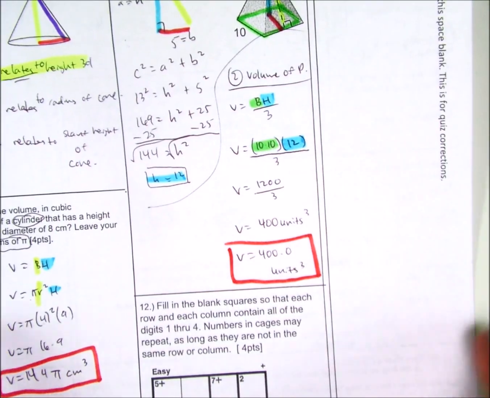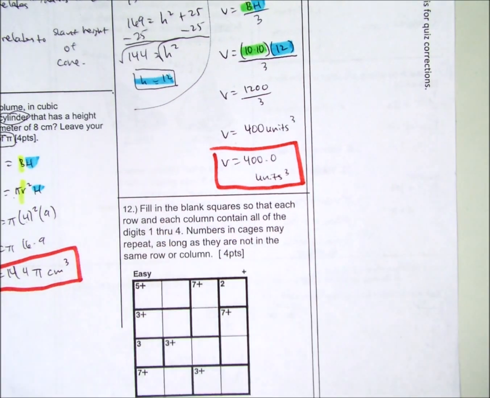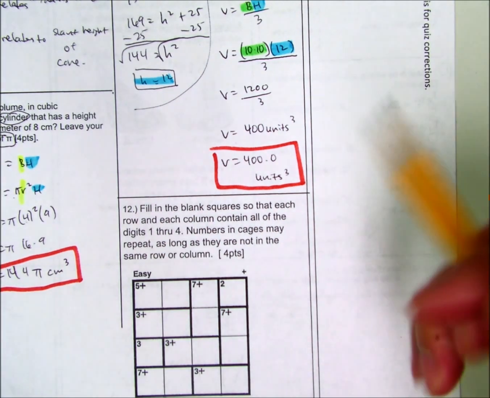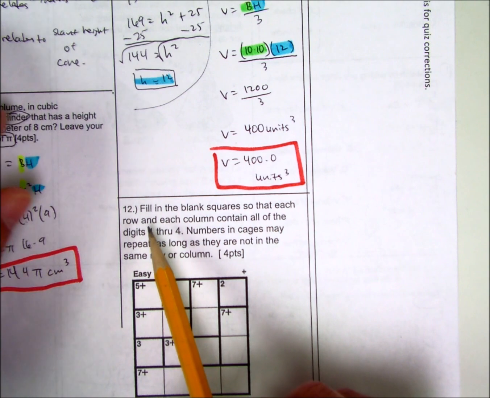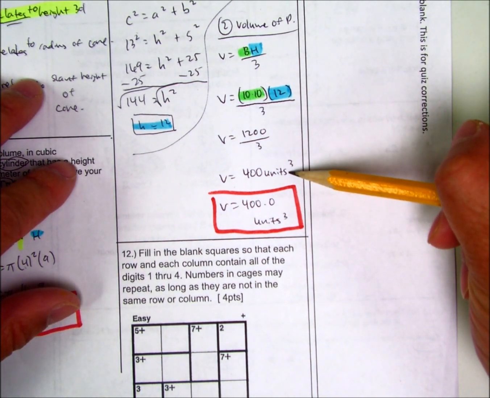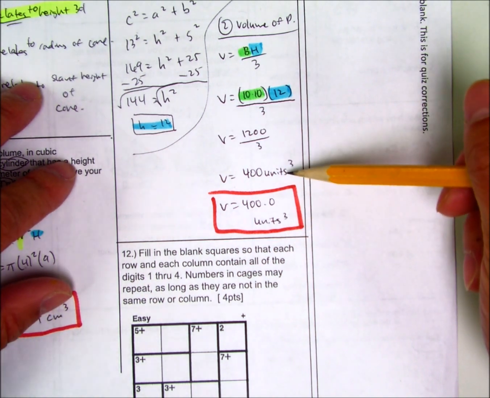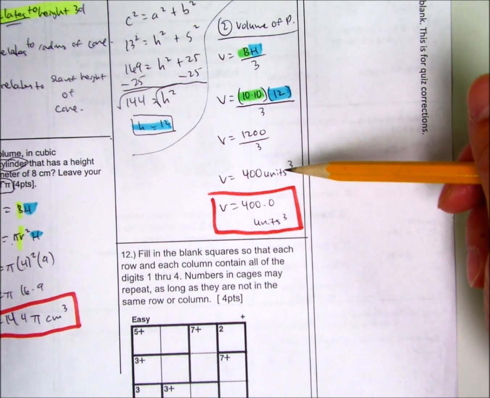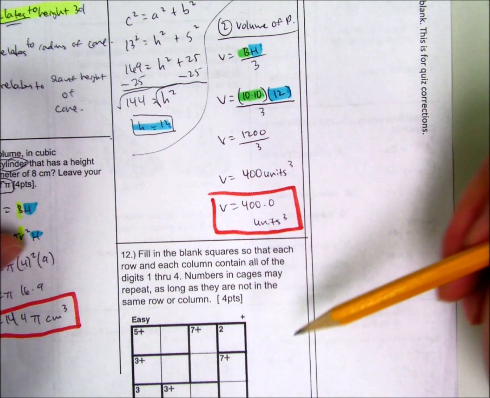And the last problem, fill in the blank. Alright, so our last answer, make sure it's rounded to the nearest tenth. So that is with no decimals. That will be rounded to the nearest whole, or you could say cubic unit. This one will be rounded to the nearest tenth.